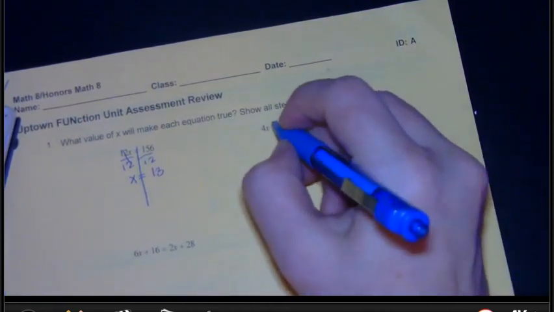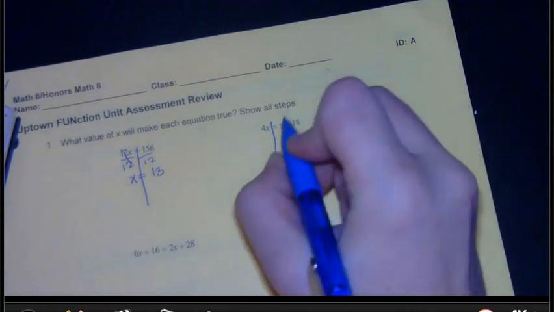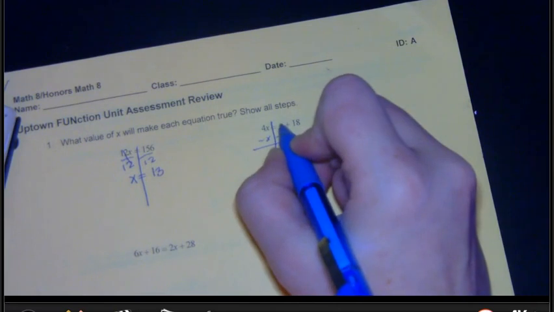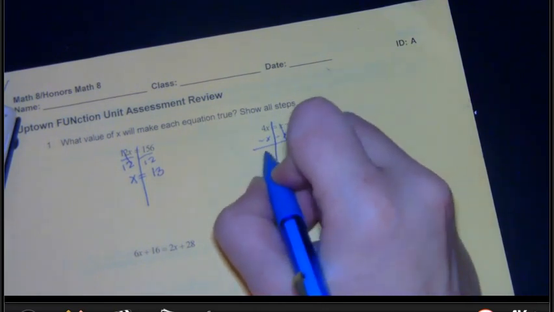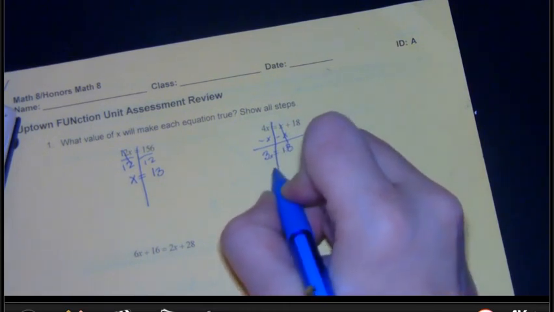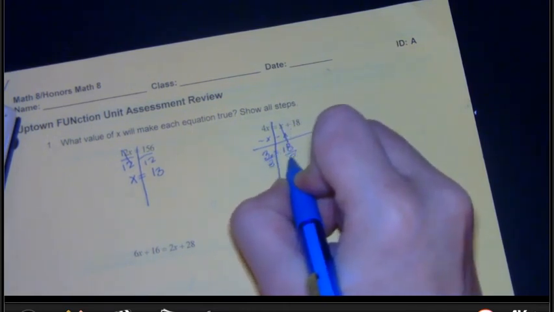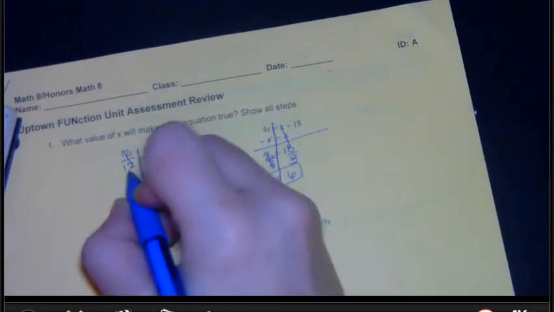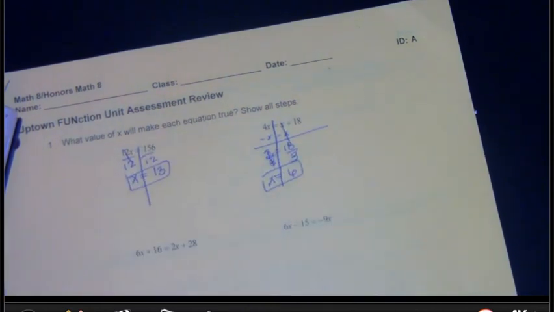All right, the next question, I have 4x is equal to x plus 18. Well, I need to get all of my x's on one side, and so I see that I'm adding one x, so I'm going to take it away, and I'm going to do 4x minus x, and I'm going to get 3x is equal to 18. I'm going to divide by 3 on both sides, and I'm going to get x is equal to 6. Let's go ahead and box those in.